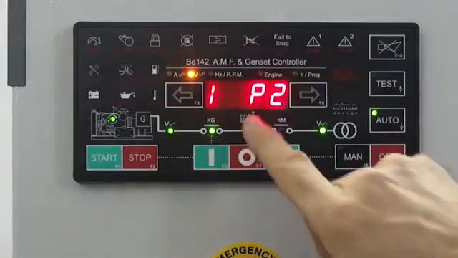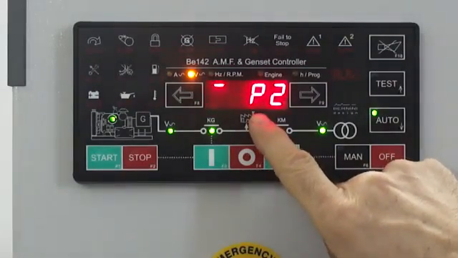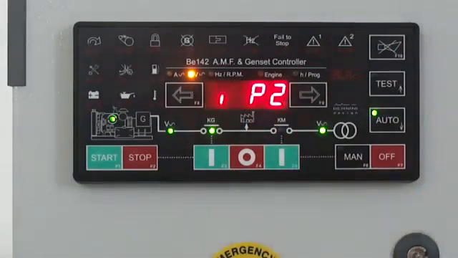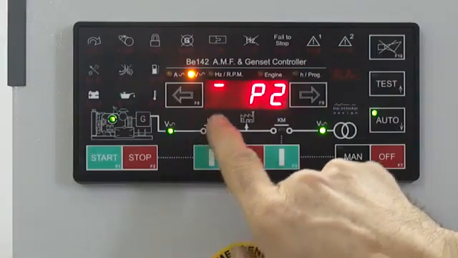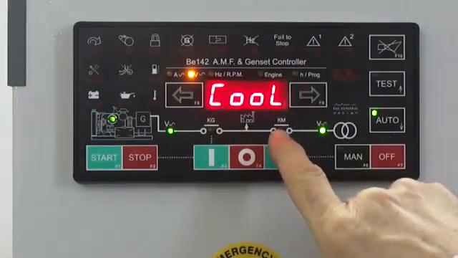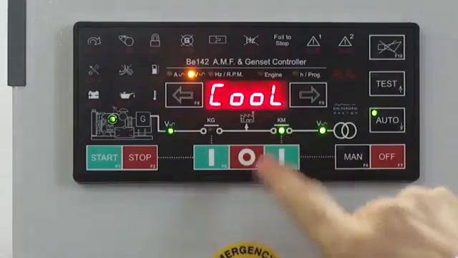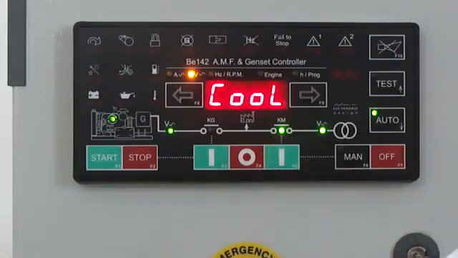The timer P2 takes place right now, and after that the contactor of the generator will open and the contactor of the mains will close after a programmed changeover time. Now the cooling timer takes place, and after that the BE142 will launch a stop command to the engine.